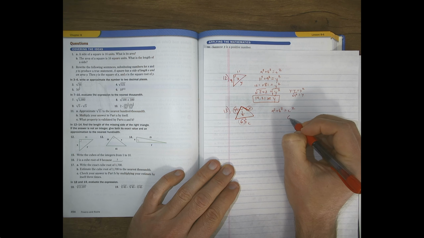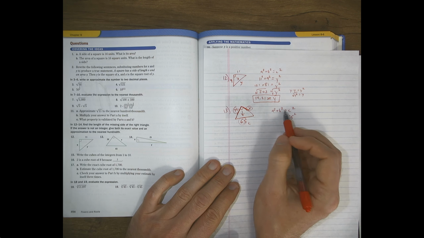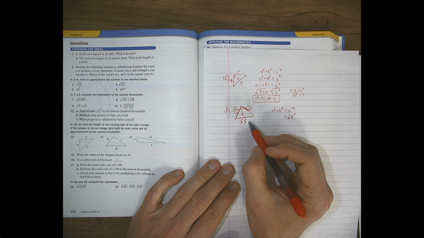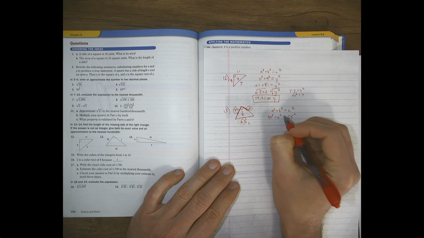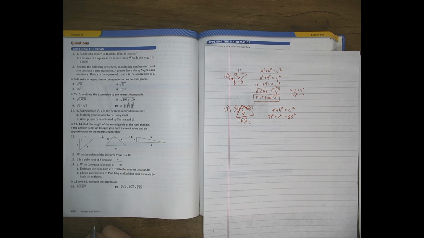So 65 has to go in for c. These two, doesn't matter a or b. They can't go in for c. C has to be this piece, but these two are interchangeable. So I'm going to just put 39 here, and I'm going to put x here. And now I've got my equation.